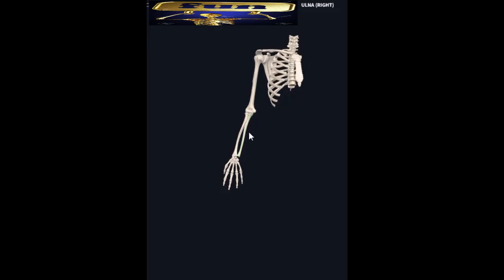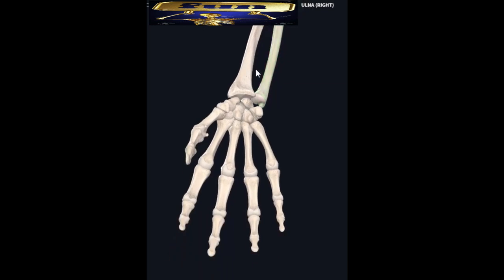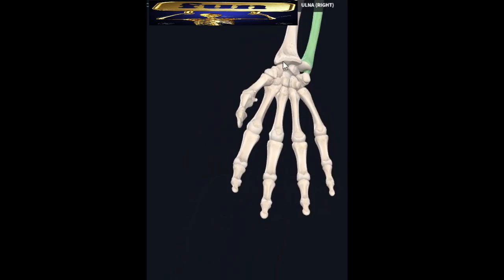Then here, I'm trying to zoom up on the finger bones, the bones of the palm. So here we have our carpal bones, our metacarpal bones, our proximal phalanx, our middle phalanx, and our distal phalanx.